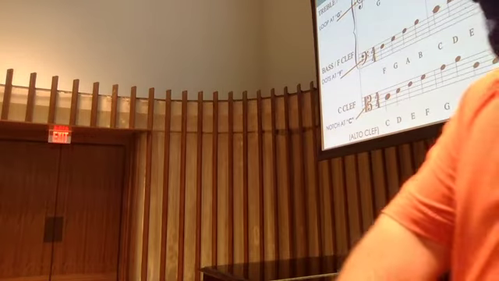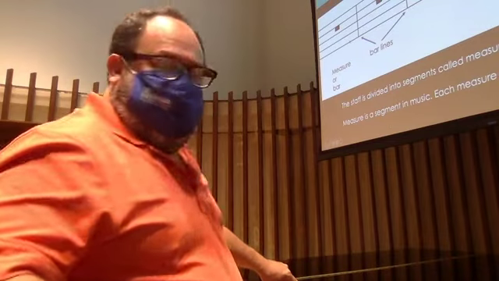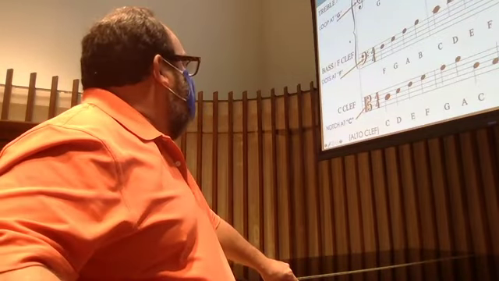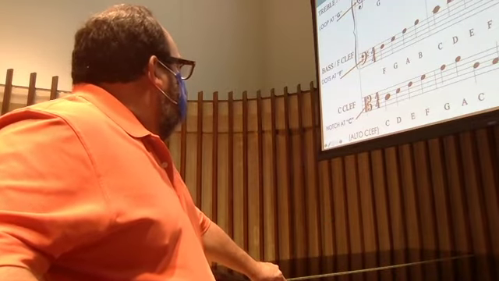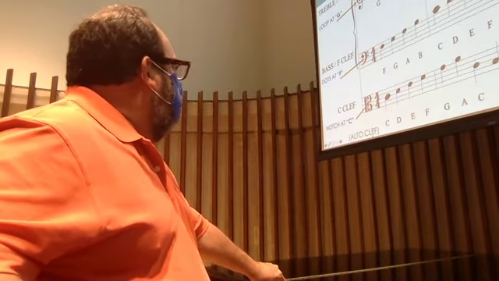Now one day you might come across some smart aleck that'll tell you, well, no, that's actually an alto clef. Well, yes, it's just good to know. You don't need to memorize it just for a test. But this is a movable clef.